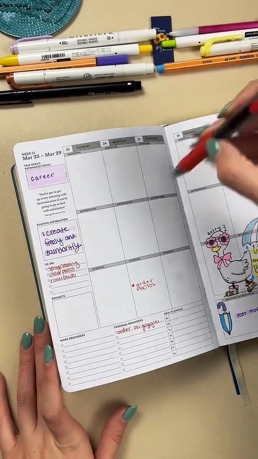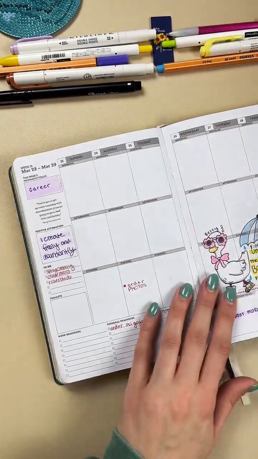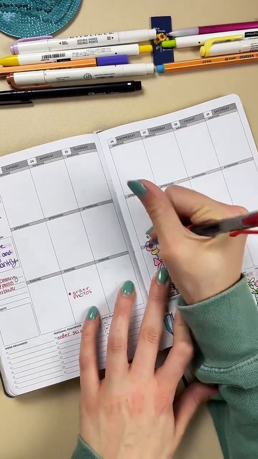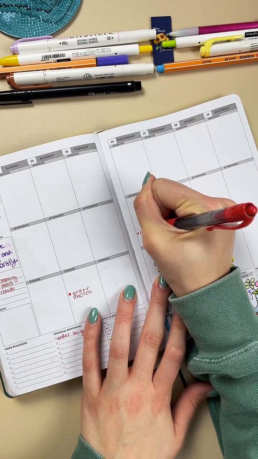So I'm going to actually do that same thing. And we're going to do that with the red pen once again. And we're going to have it be rollerblades. I'm just going to write that up here.